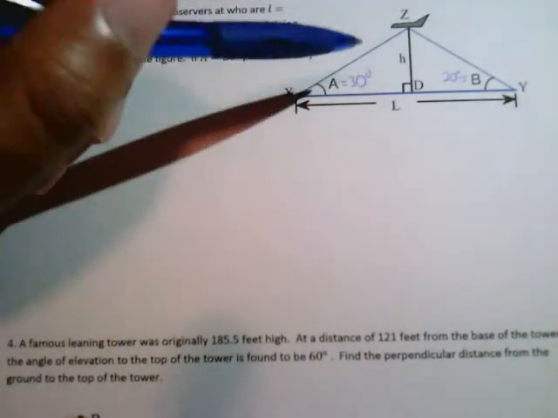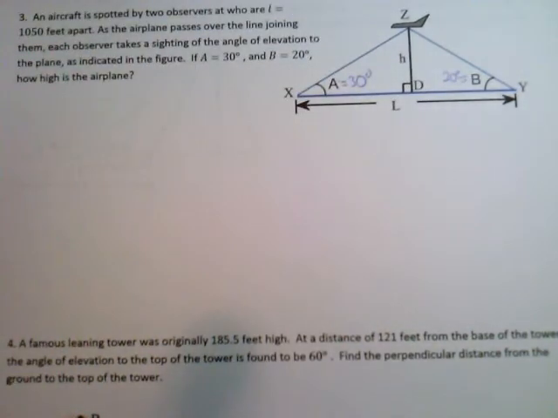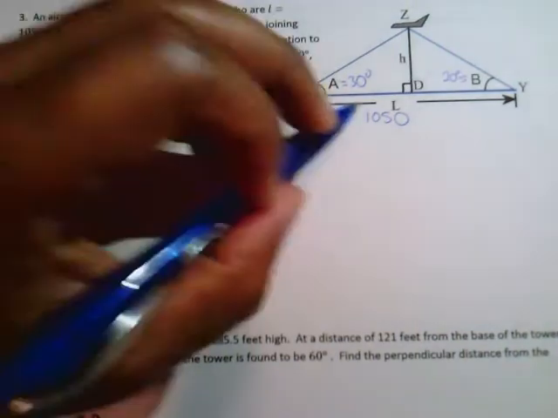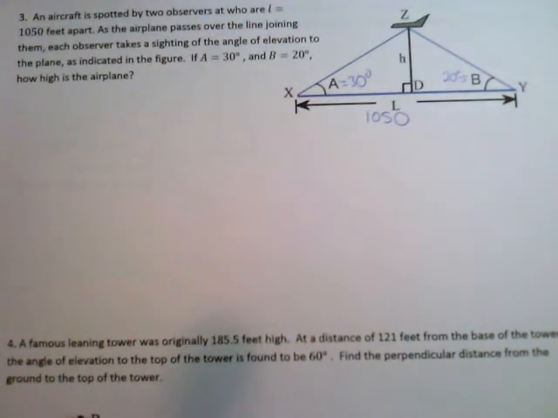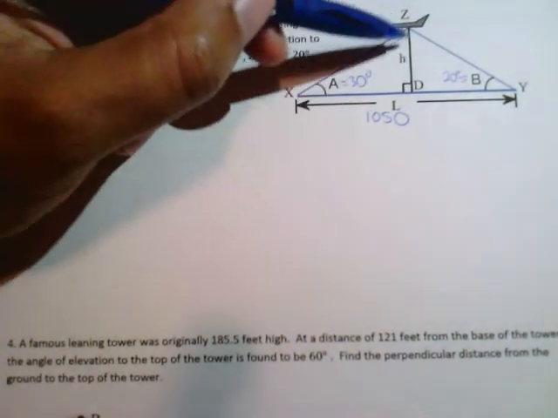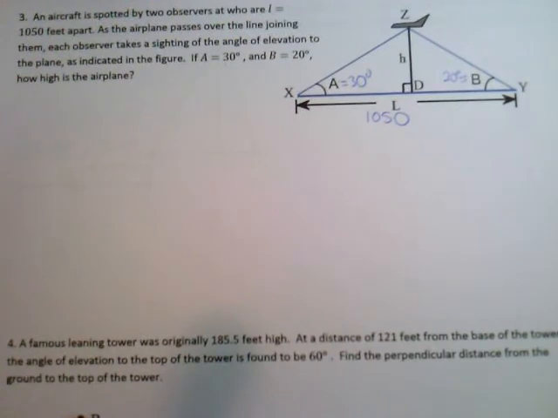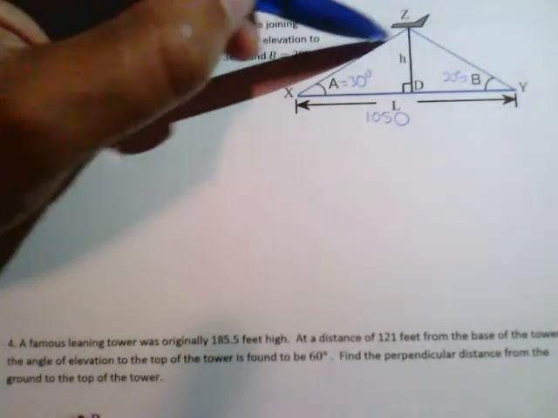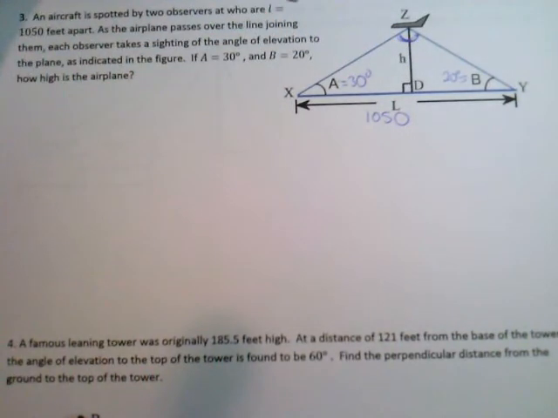So if we notice from our picture, we have a pair of right triangles that are back to back. We also have L being 1,050 feet apart, and we're looking for this vertical distance. We have a larger triangle here, so if this is 20 and this is 30, that's 50.